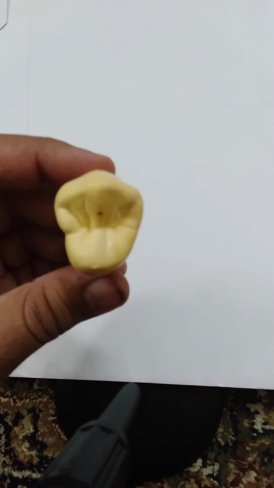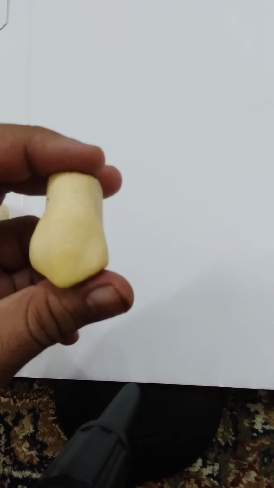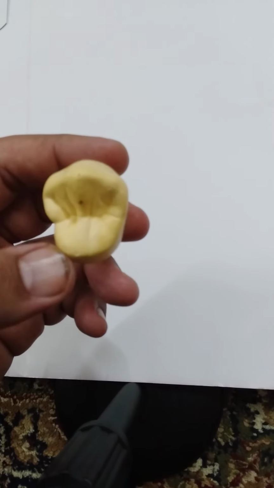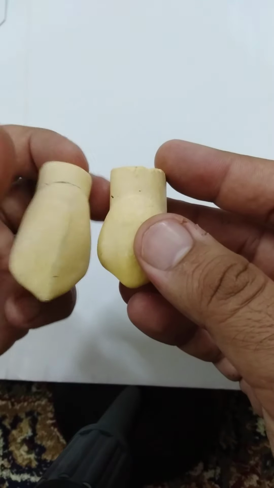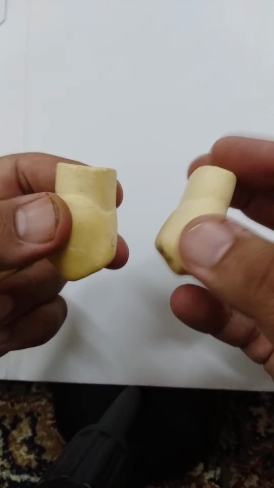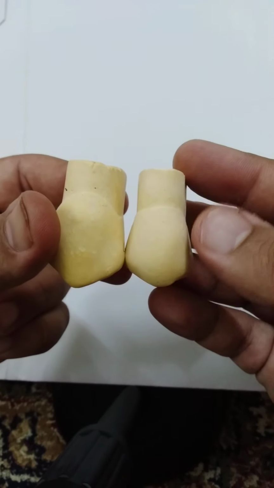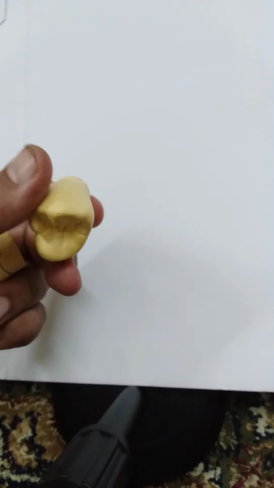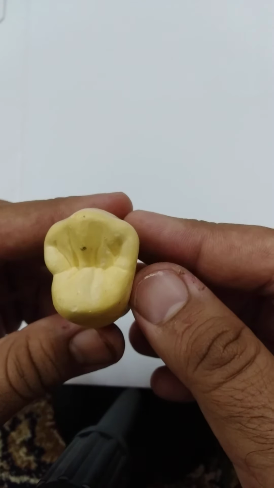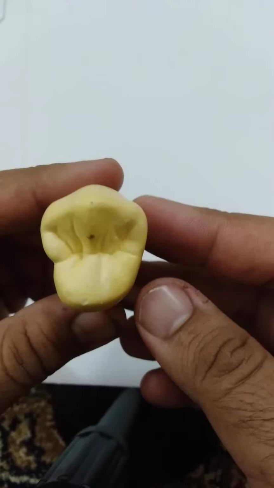It is the fourth tooth from the midline. It shares its mesial contact with the maxillary canine and its distal contact with the maxillary second premolar. It replaces the deciduous maxillary first molar, hence it is a succedaneous tooth.